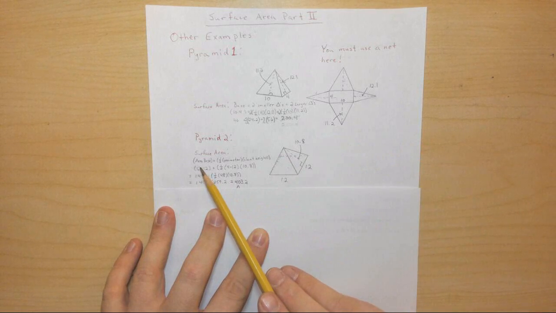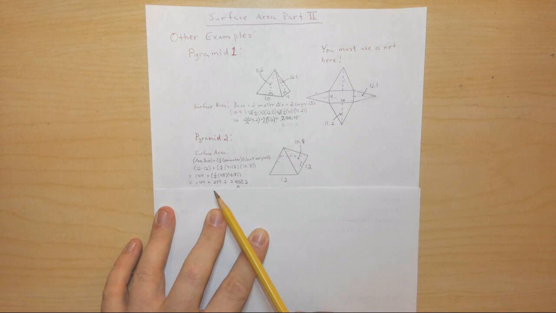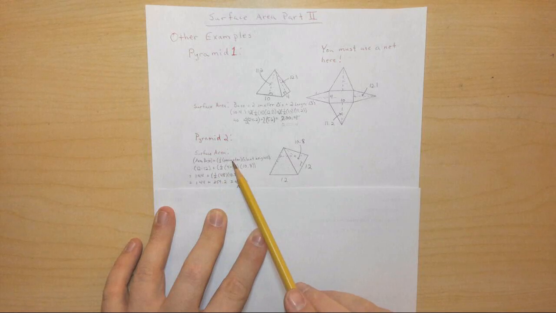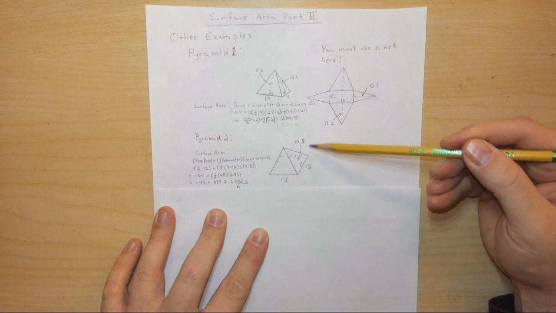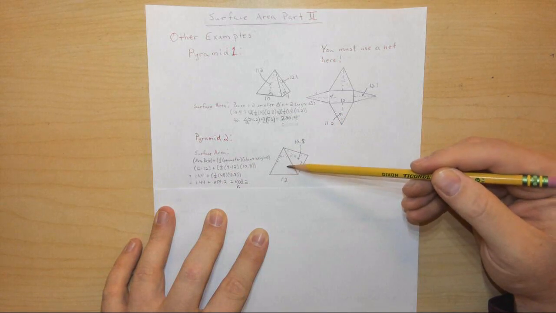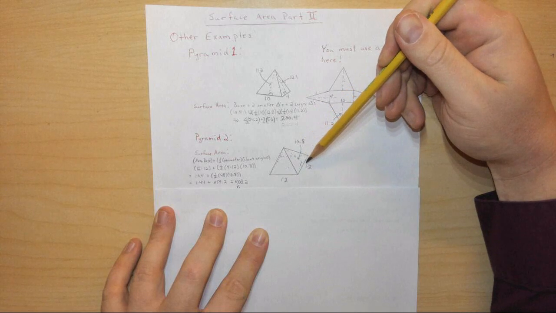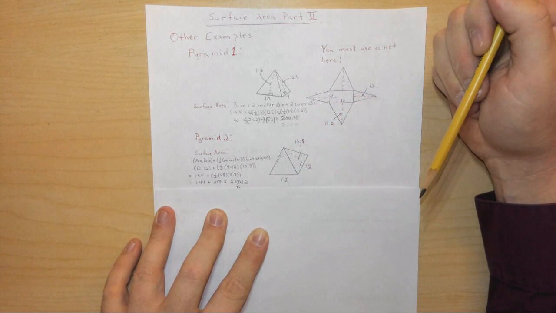So basically the formula for this is the area of the base again, which is going to be a pretty common theme for surface area. And then I'm adding 1/2 of the perimeter, but the perimeter is not multiplied by the height of the pyramid from bottom to top, but instead it's multiplied by the slant height right here. So it's the height of the triangle on the side.